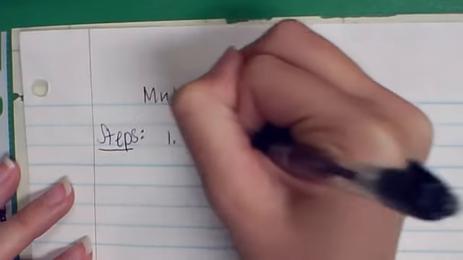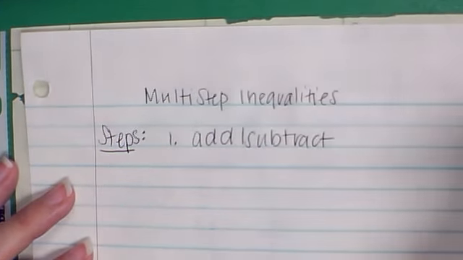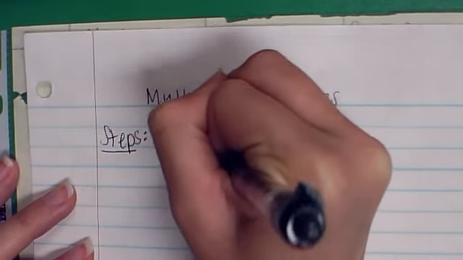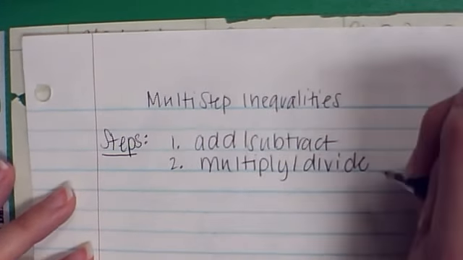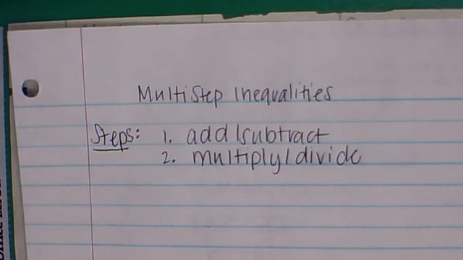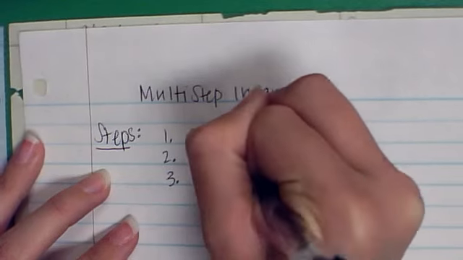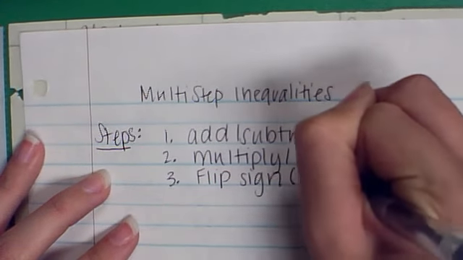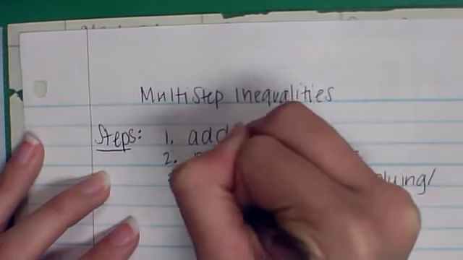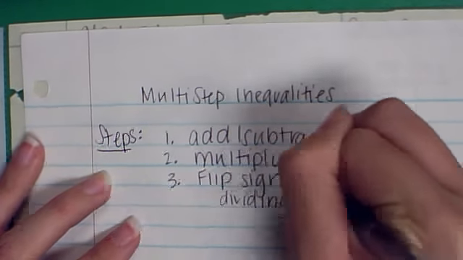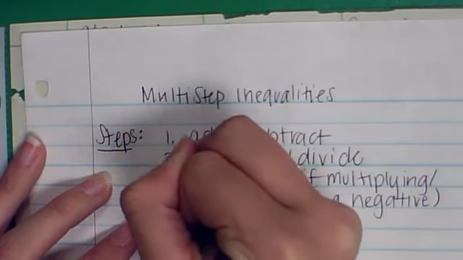So step 1 is to do the inverses by adding and subtracting. Step 2 is to multiply and divide, if those things need to happen because of an inverse. Step 3 is to flip the sign if you're multiplying or dividing by a negative. And step 4 is to graph.